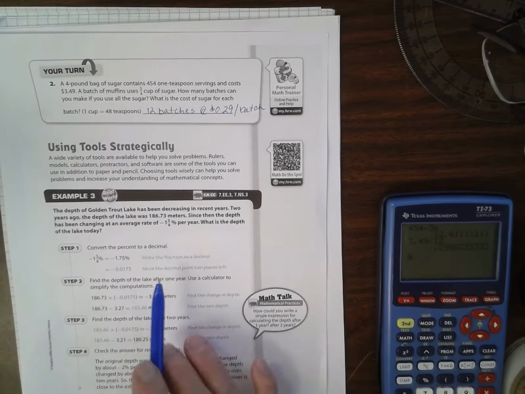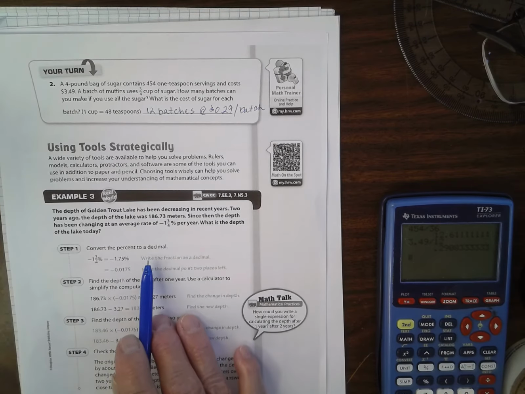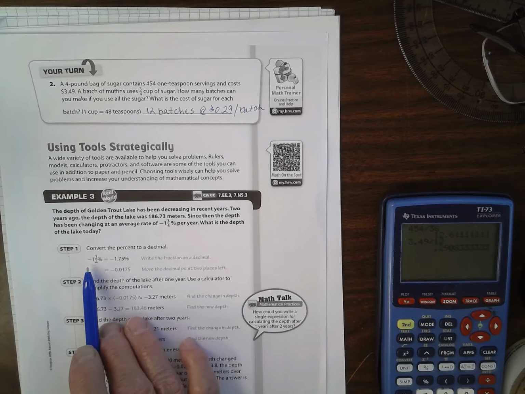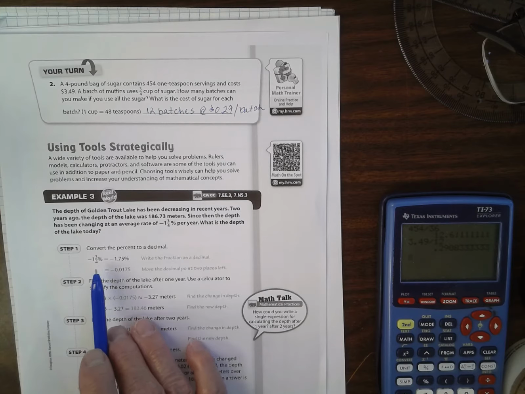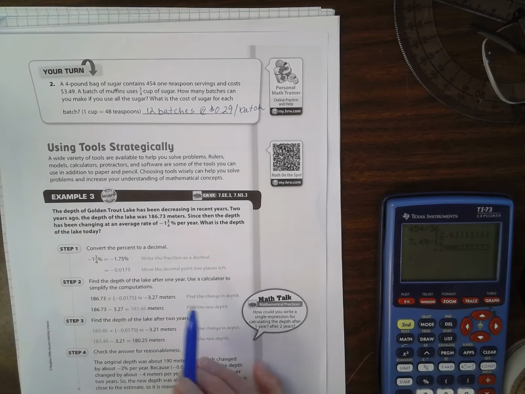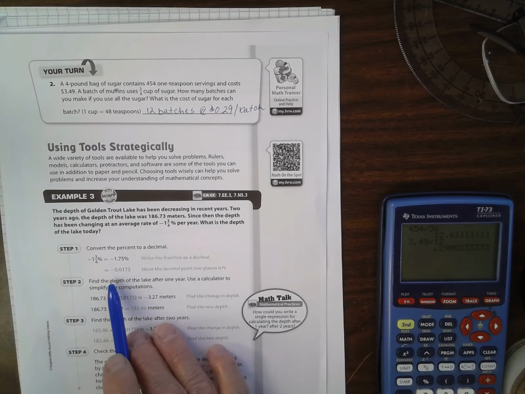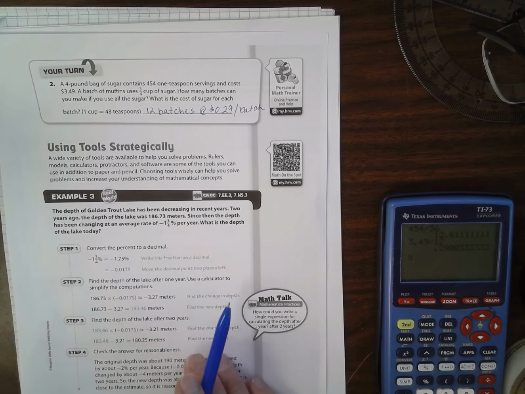So we're going to convert the percent to a decimal. That's first off. Negative 1 3/4% equals negative 1.75%. We're now going to turn this into a decimal. Negative 0.0175.